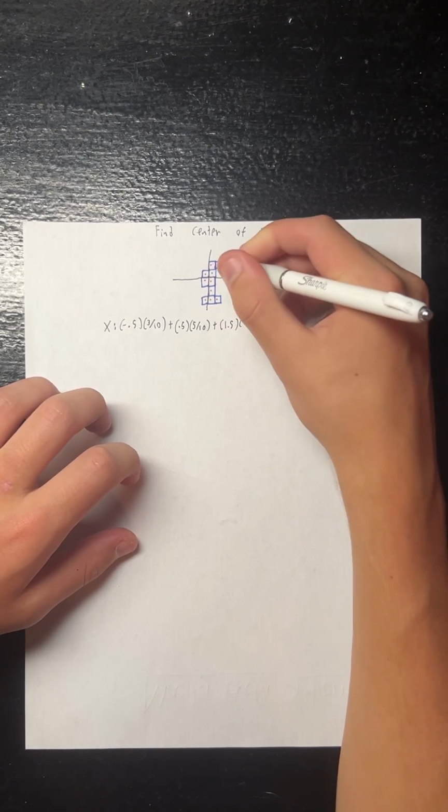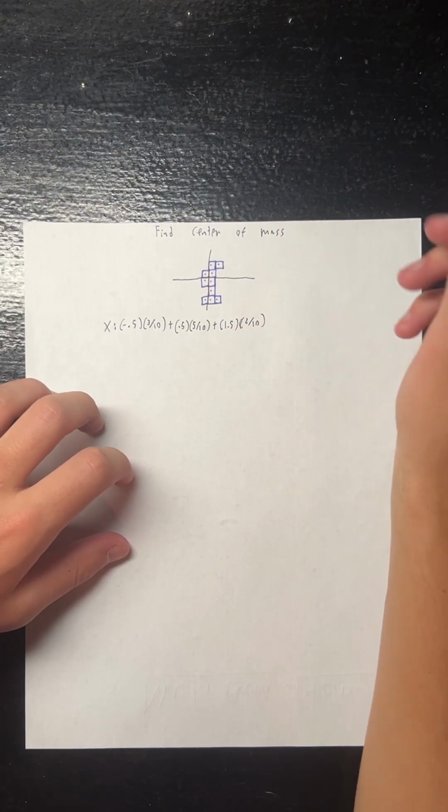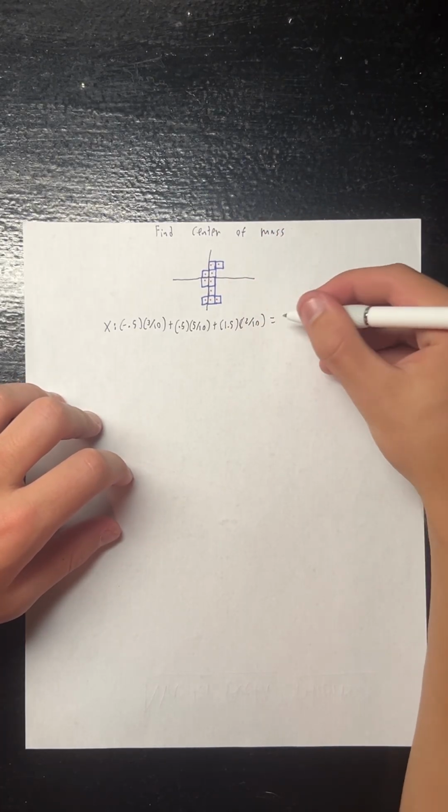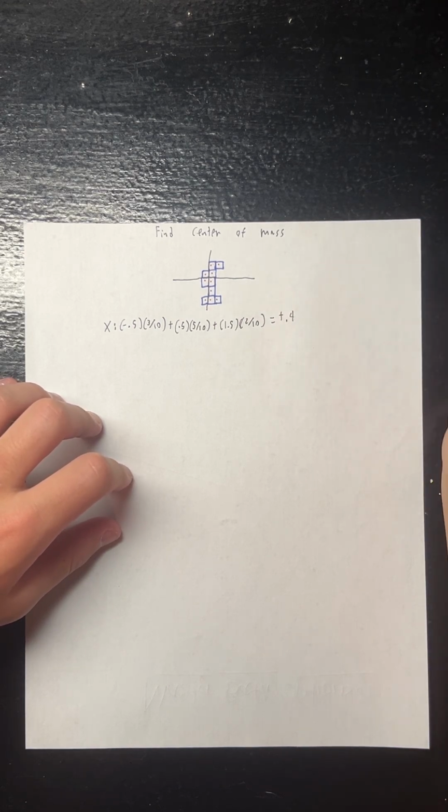Continue this process, and you get positive 1.5 times, how many are there? 1, 2. 2 out of 10. And you can put this in the calculator, and you should get a positive 0.4.